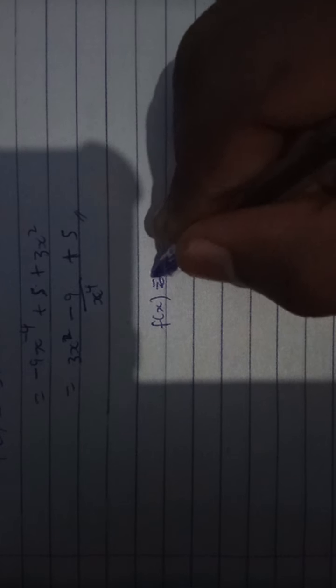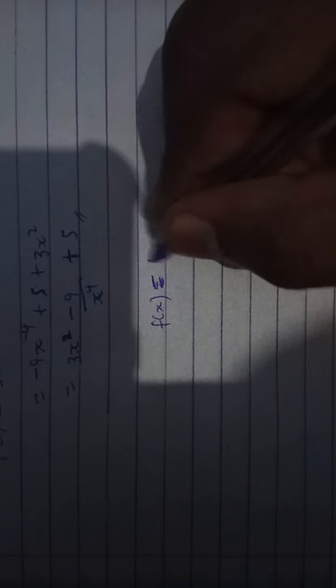It says that f of x is equal to x squared plus 1, all squared. Have you seen that, guys?